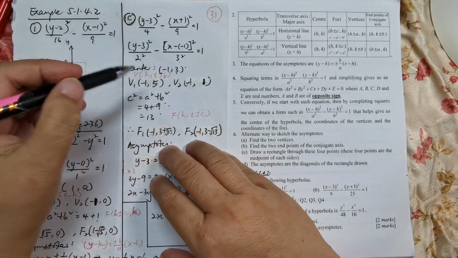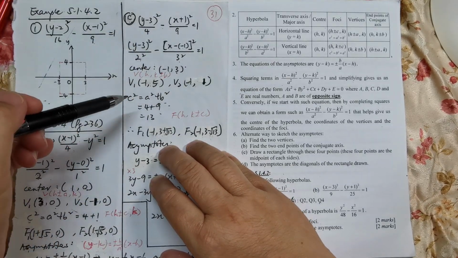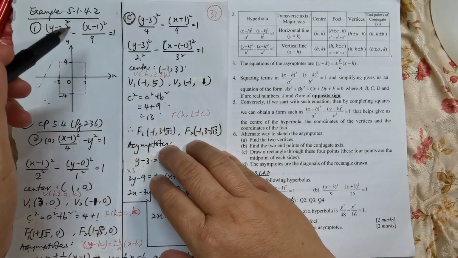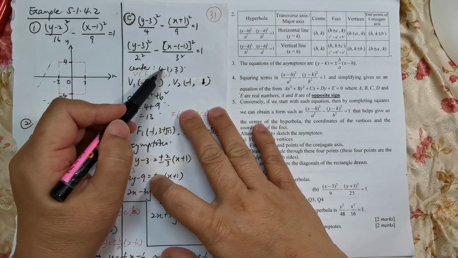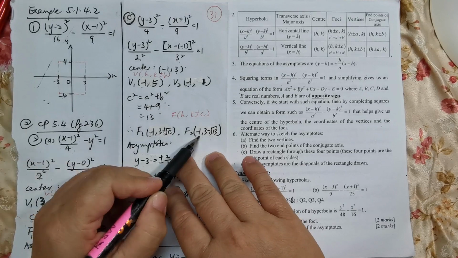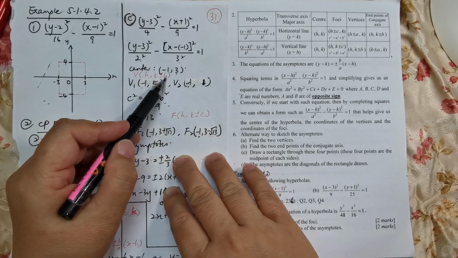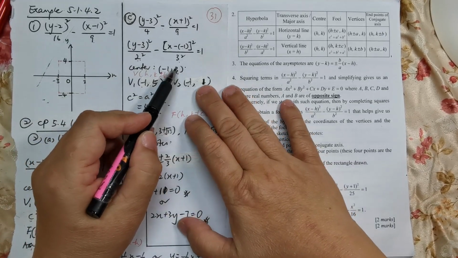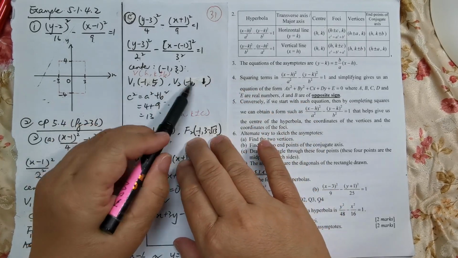All right, and just now we say this is a vertical one, right? So the center, vertices, foci all lie on the vertical line, so their x are the same as the center. You see center, the x is negative 1. So all the vertices, x is negative 1. Foci, x also negative 1. Only the y changes. So y is k plus minus b. b is 2, so k is 3. So 3 plus 2, 5. 3 minus 2, 1. So those are the vertices.